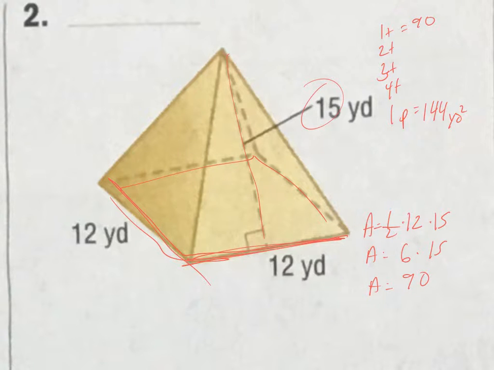So this one is 90 yards squared, and there's 4 of those. So it's 90 times 4 is 360, plus my base of 144 equals a surface area of 504 yards squared. Okay?